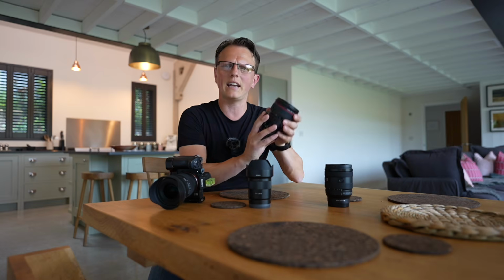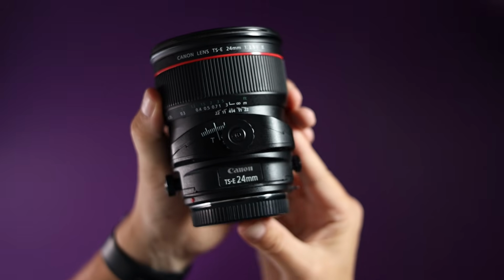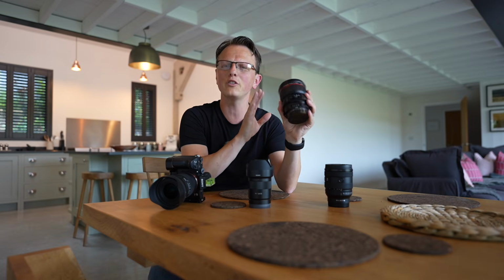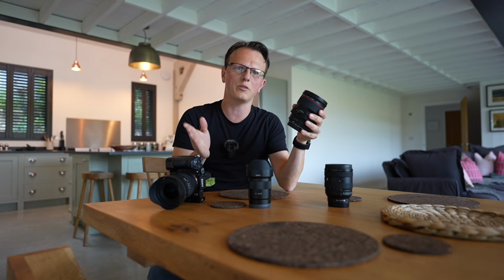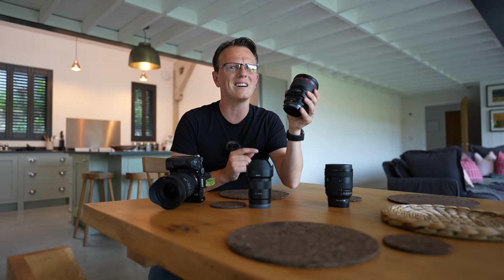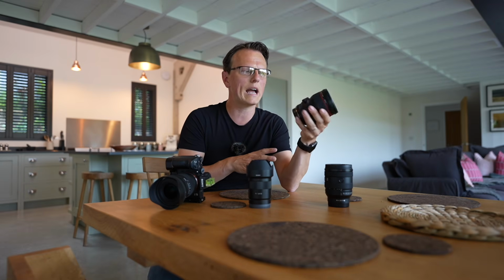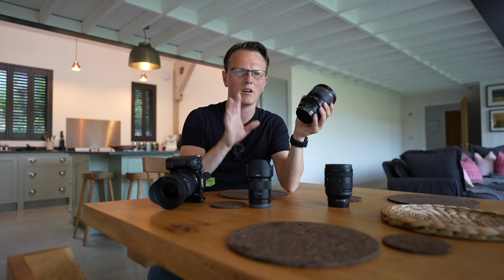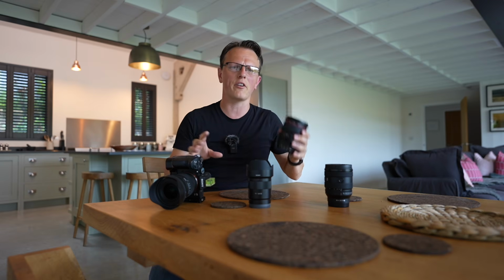Next up, we've got a 24mm tilt shift lens. And the reason that this is Canon is because Sony don't make one. So I have to adapt my Canon lens onto my Sony body. Tilt shift lenses are much better for exterior work. However, I do still shoot interiors when I've got a good size space. So I'll get on to which lenses I prefer in a second.